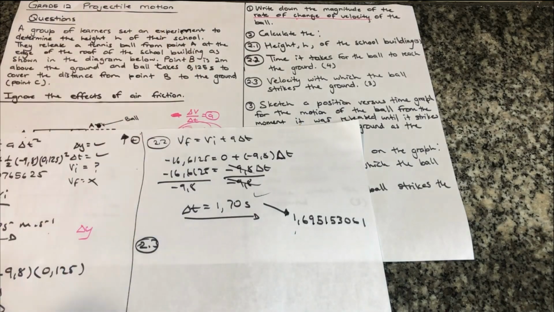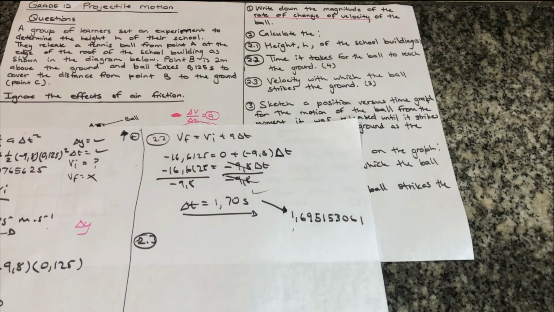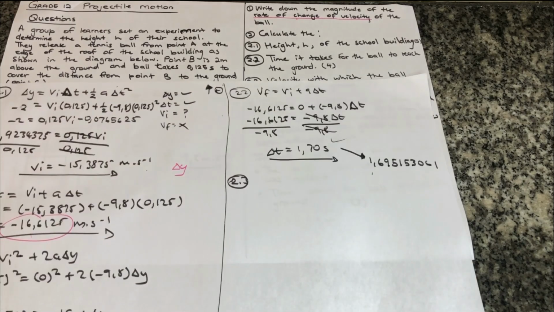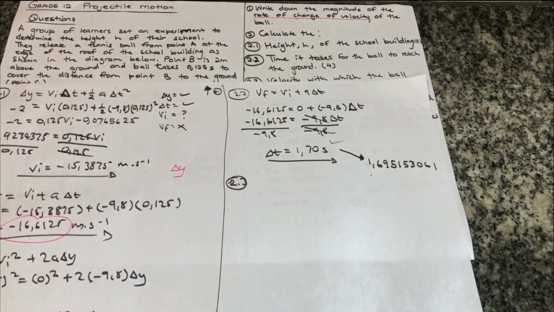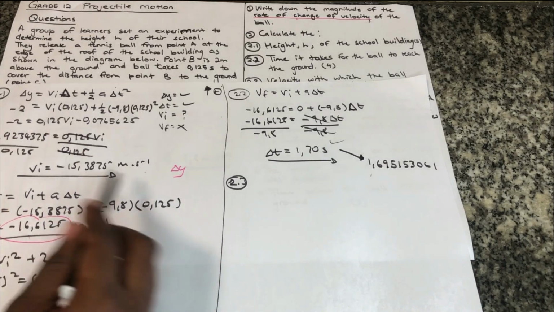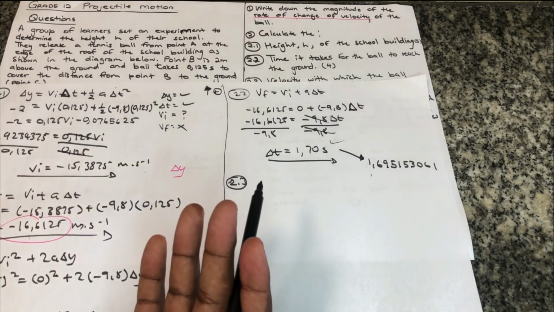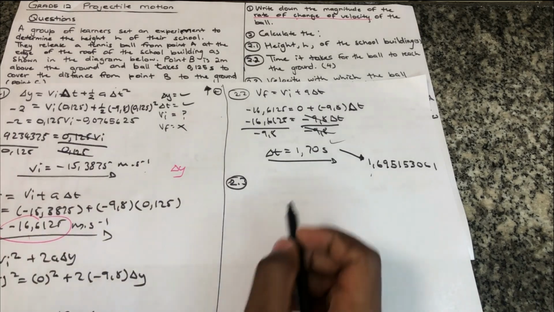2.3 says we have to calculate the velocity with which the ball strikes the ground. You just calculated that one. But if ever you didn't use this way of calculating the height of the building, which I believe is the longer way, you're not going to have this phase here. It's just going to be much shorter. So how can you calculate that?